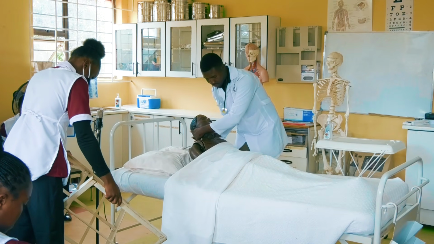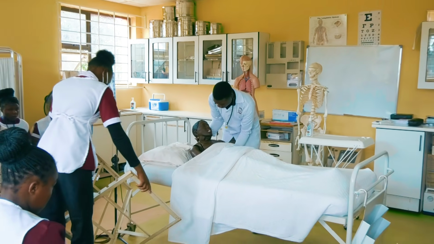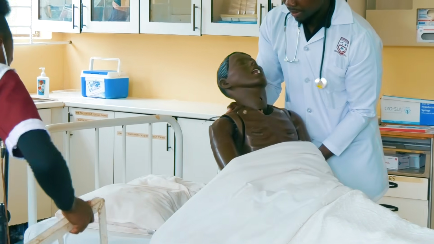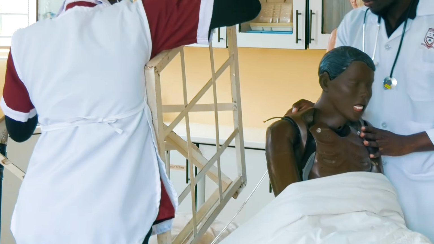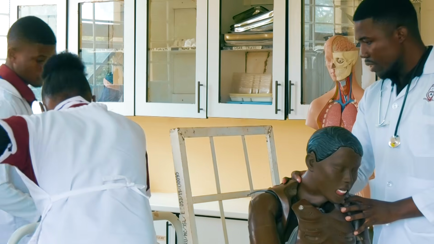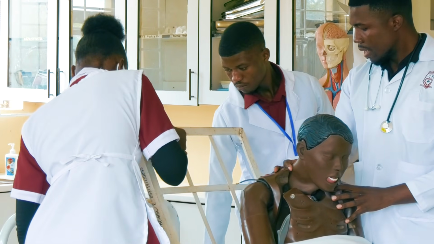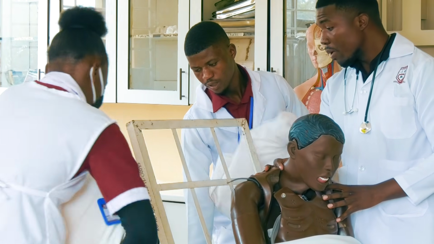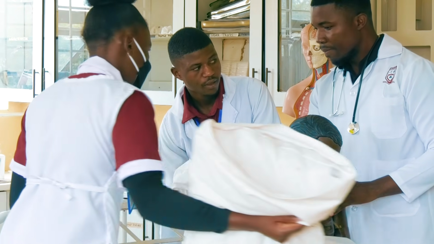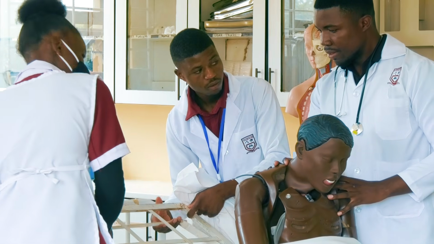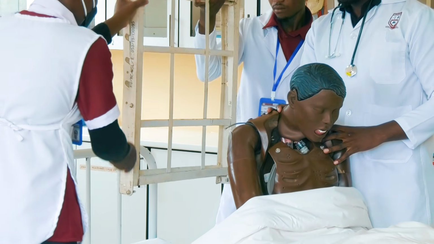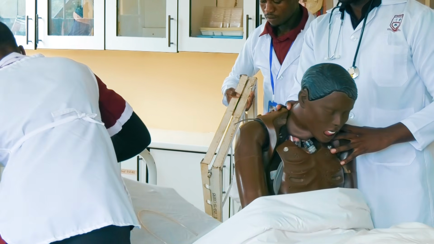I'll support the patient as she is putting the backrest. Mr. Jacob will be done very soon. We're just trying to position you. Put it under the mattress. Can you put it under the mattress? If you put it like this, it will help the patient.